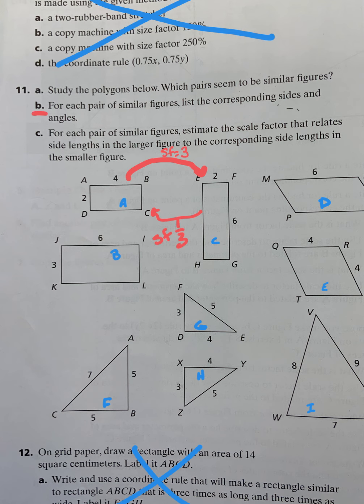In B, where it says for each pair of similar figures list the corresponding sides and the angles, you don't have to do that because you're going to know that this times 2 is 4, and if this was similar, 4 times 2 would be 8. Those types of things, okay? So you're going to know that. It's not a big deal. And it says estimate the scale factor. You'll show that with this. Don't make it more difficult than it is.